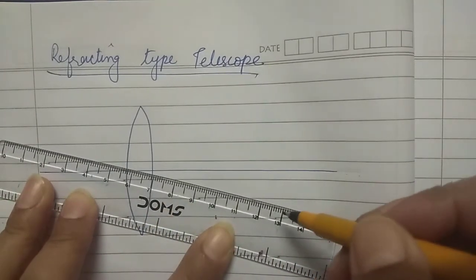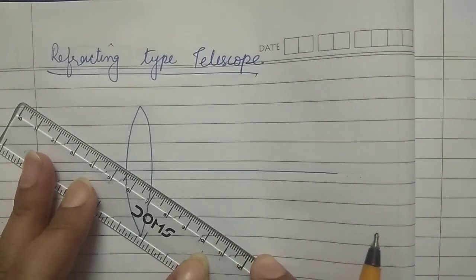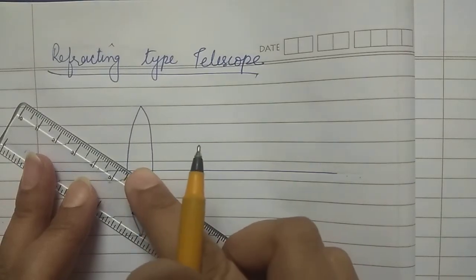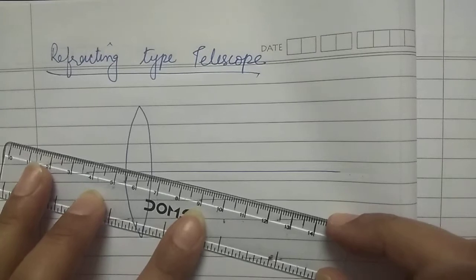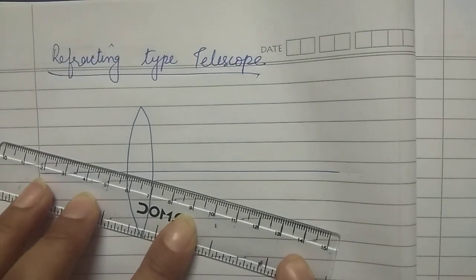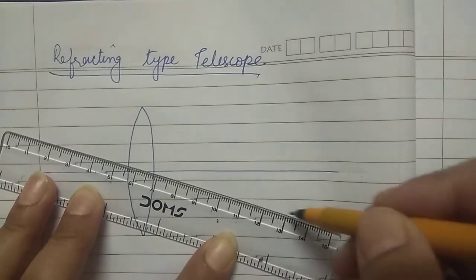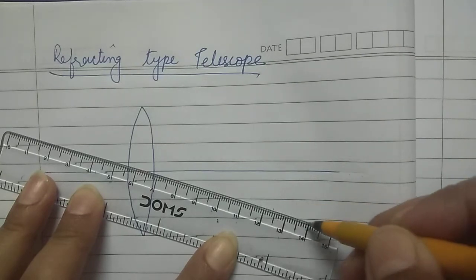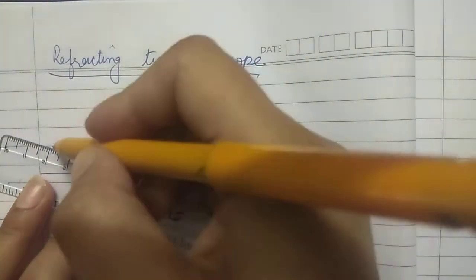If the angle is larger, your image would become very large, larger than the size of the object, which we do not want. So it is convenient to make this angle very small, so that your image should be somewhere here. Now let us draw this ray.